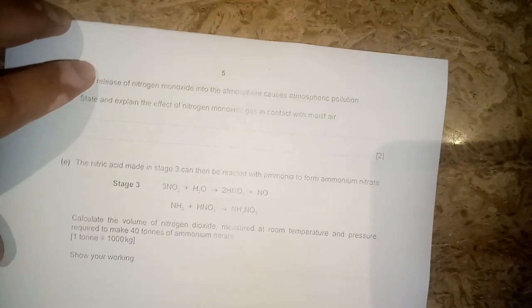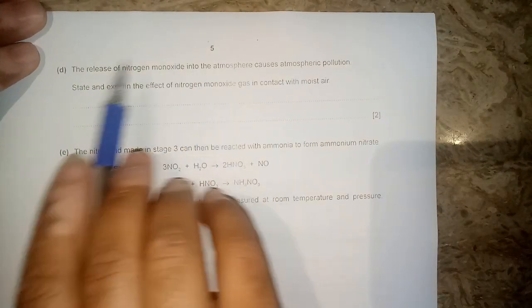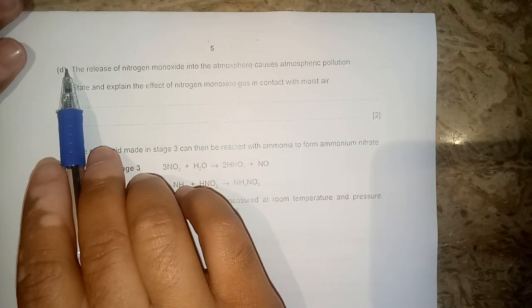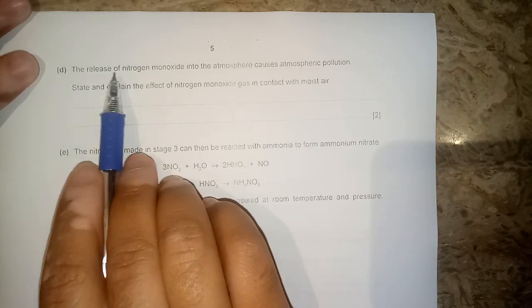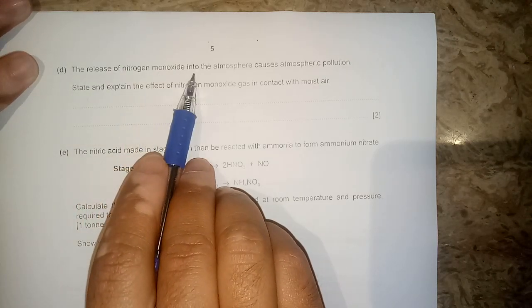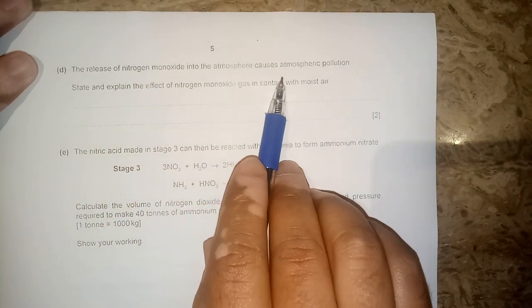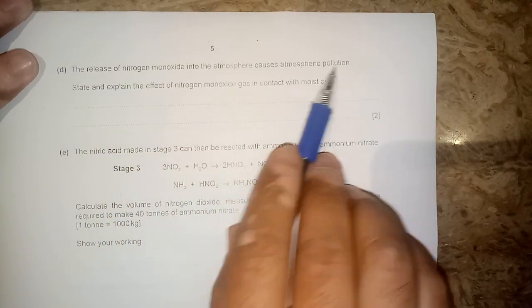So moving towards the next part at page 5, part D of the same question, question number 2 of the same paper: the release of nitrogen monoxide into the atmosphere causes atmospheric pollution.